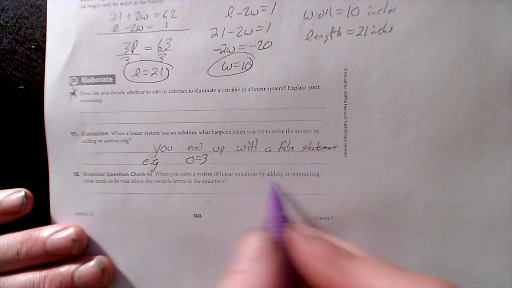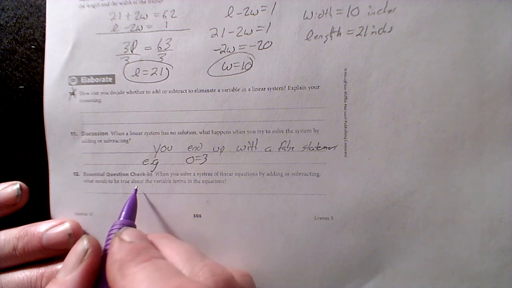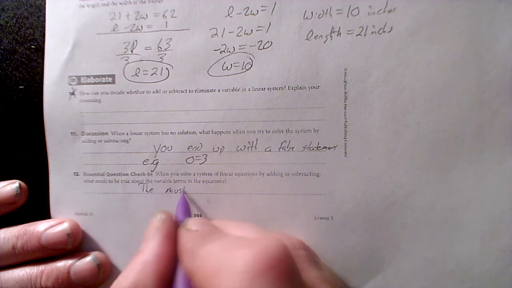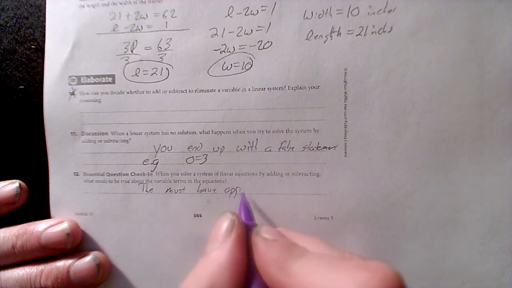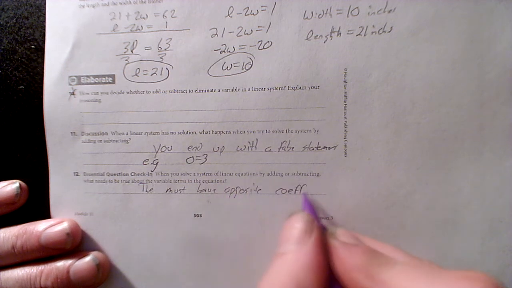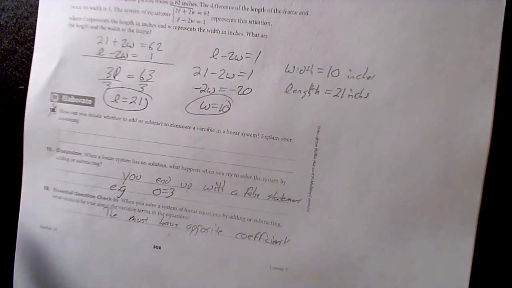When you solve a system by adding or subtracting, what needs to be true about the variable terms in the equation? They must have opposite coefficients. And we're done. That is everything. So I will see you tomorrow. Talk to you soon.